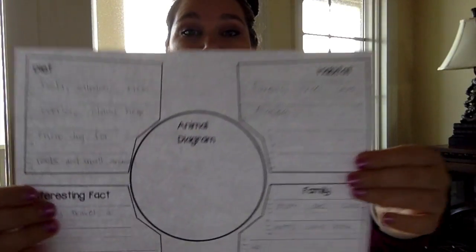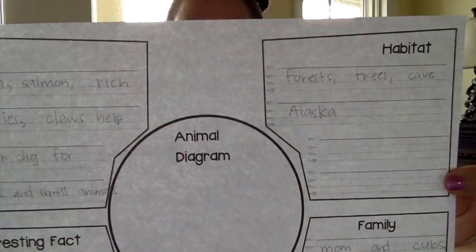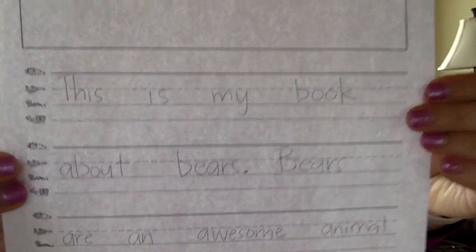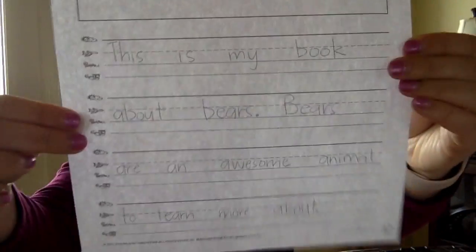Let's go over what I have so far on my book. I started by watching the Disney nature show Bears, and I put all of my notes on the organizer. Then I wrote my introduction. I haven't drawn my picture yet, but I do have my introduction.